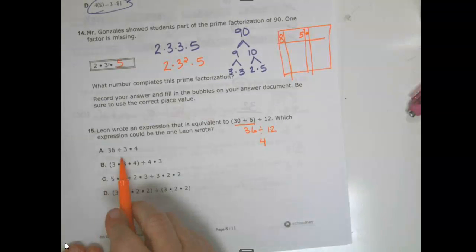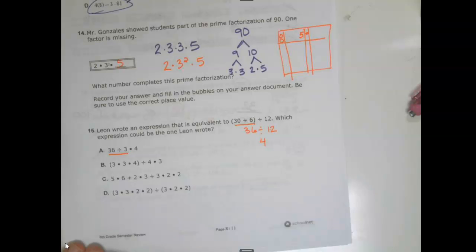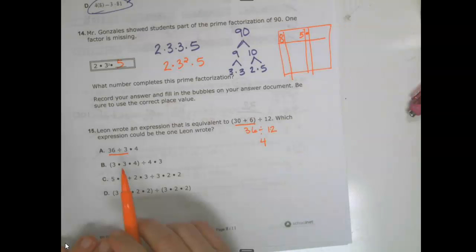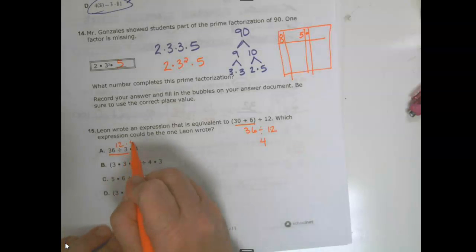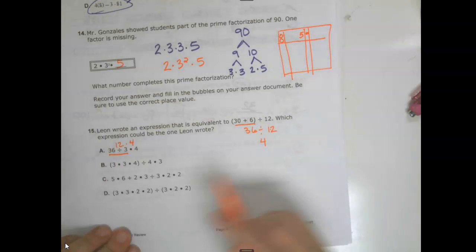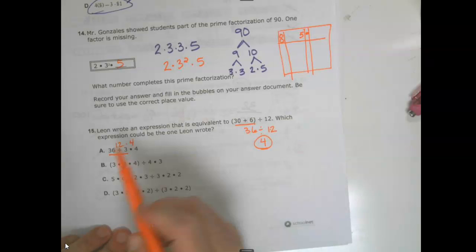If we solve this one, we would do 36 divided by 3 first. What's 36 divided by 3? And we're going to get, so this is 12, and we're going to get 12 times 4. Am I going to get the same answer?